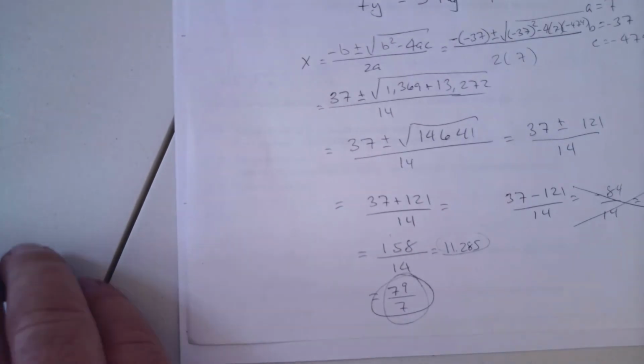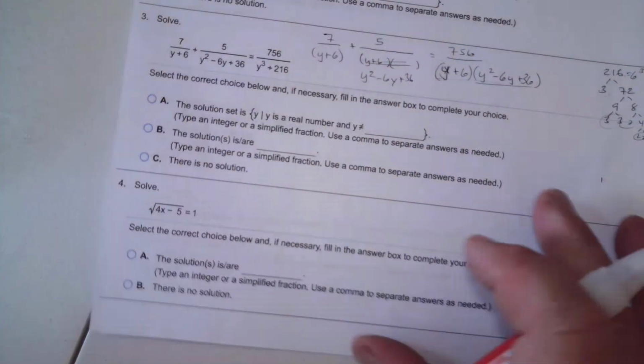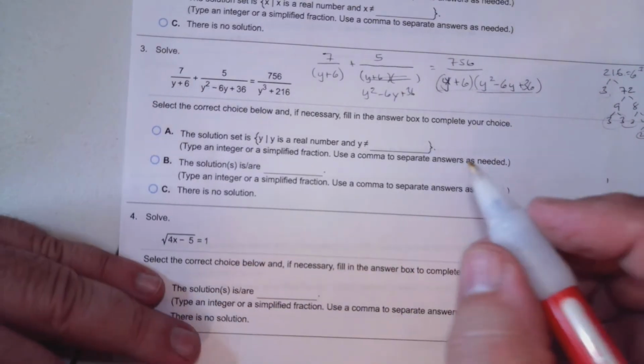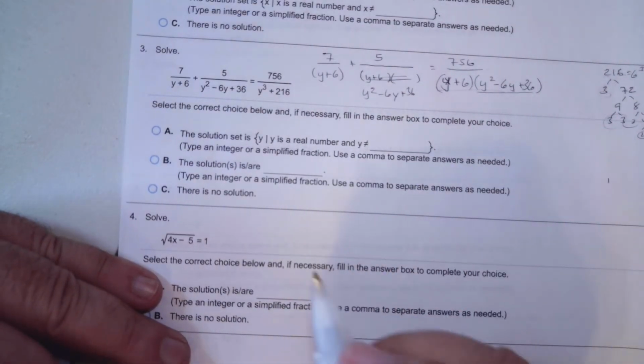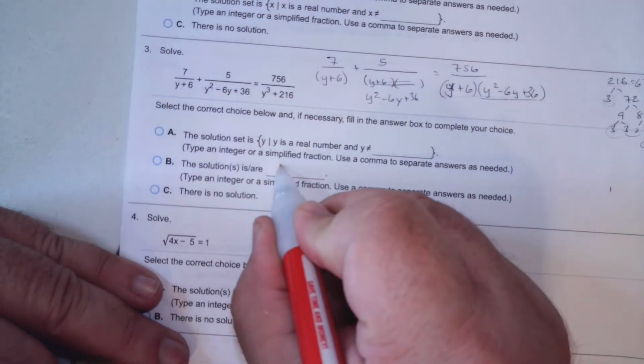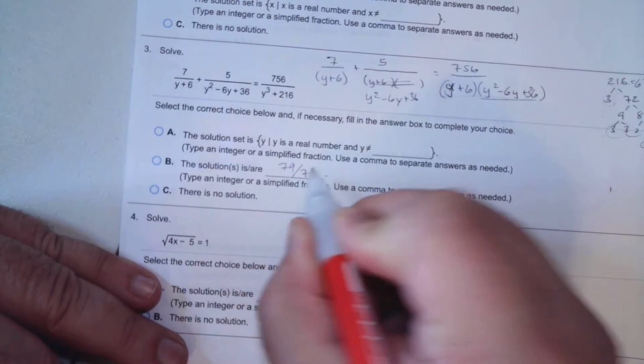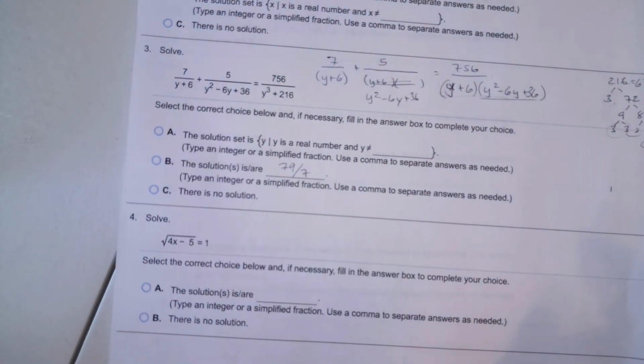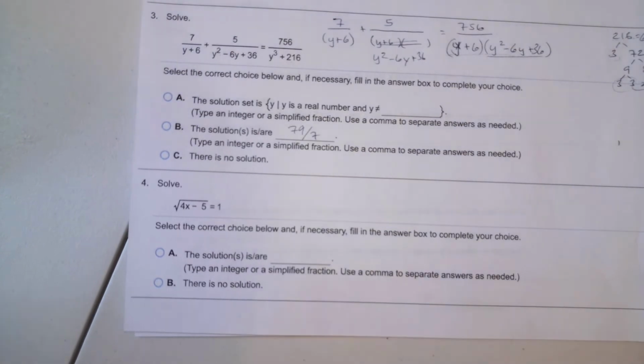Wow, sorry I picked that one, ladies and gentlemen. So the only answer we have for number 3 is 79 over 7. I hope this one's much easier.